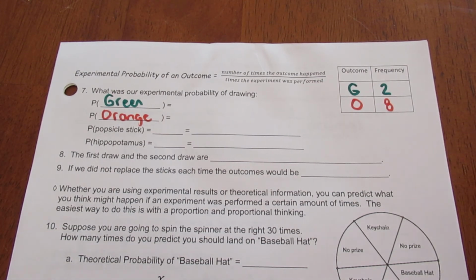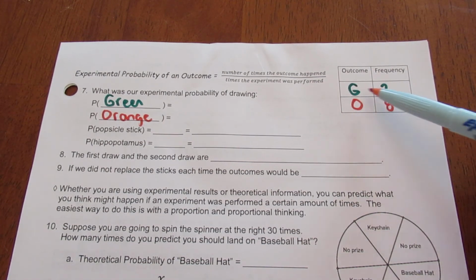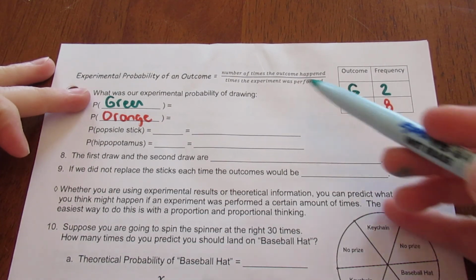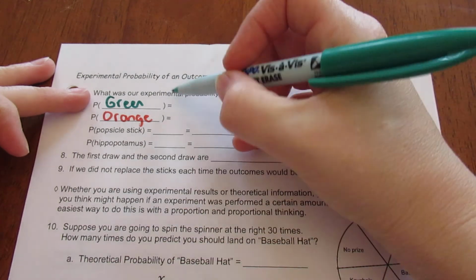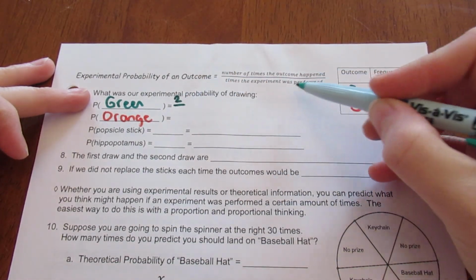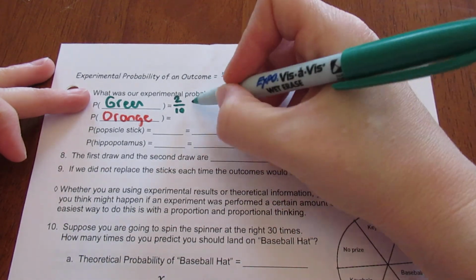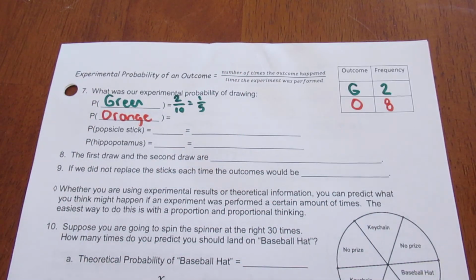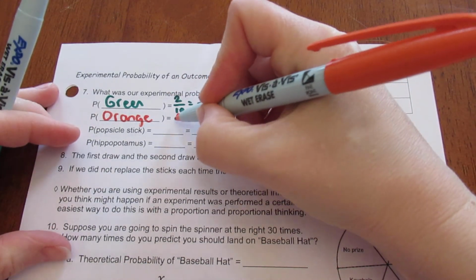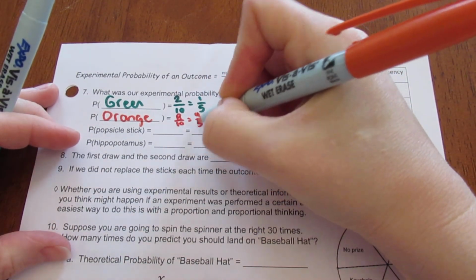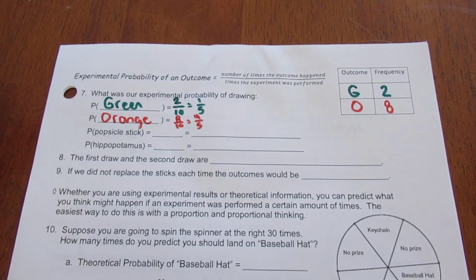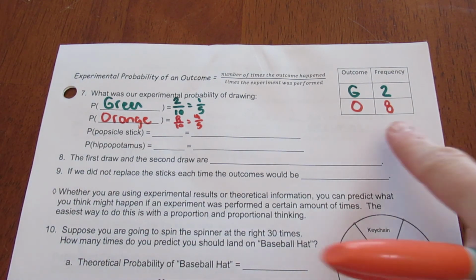All right, so on the back, all I did was take my data from the front: we got green twice and we got orange 8 times. So if we want to know the experimental probability based on the results of our experiment, green is the number of times the outcome happened, 2, out of the number of times the experiment was performed, 10. So we got green 2 out of 10 times, which is 1/5. We got orange 8 out of 10 times, which is 4/5. So that's our experimental probability based on the results of the experiment.